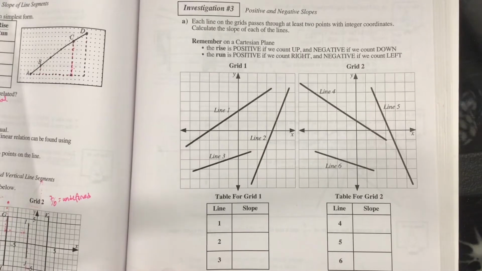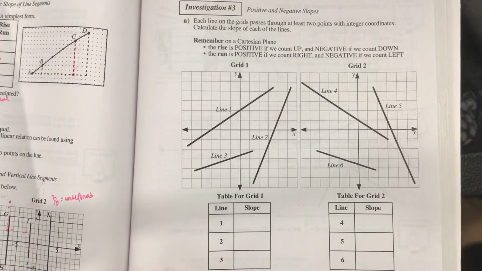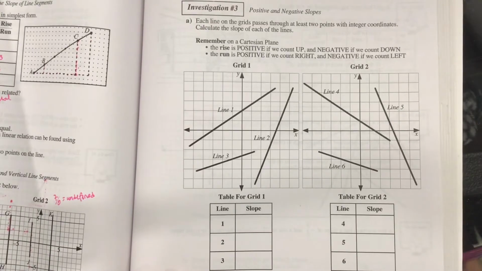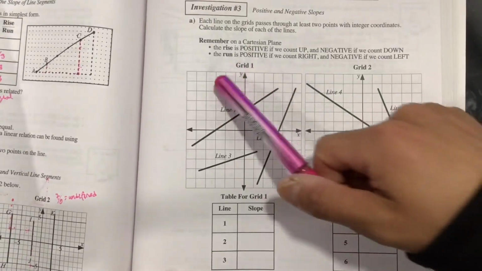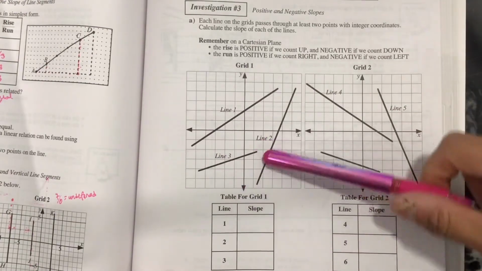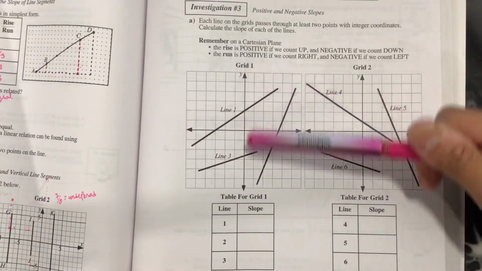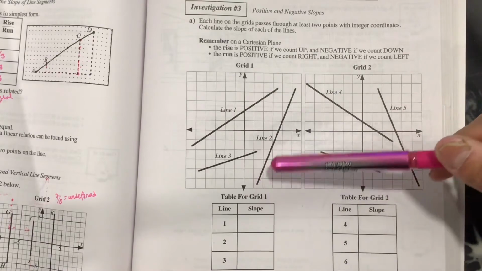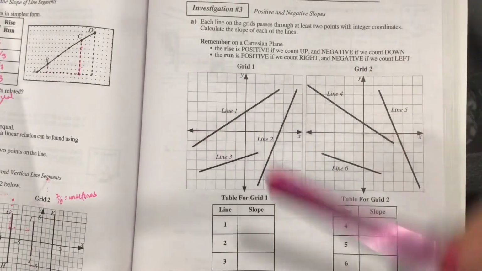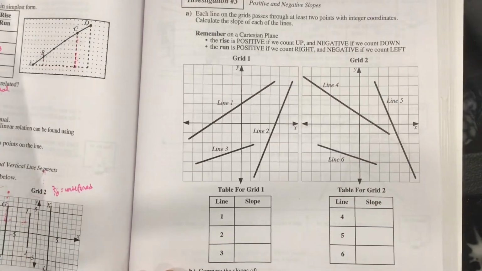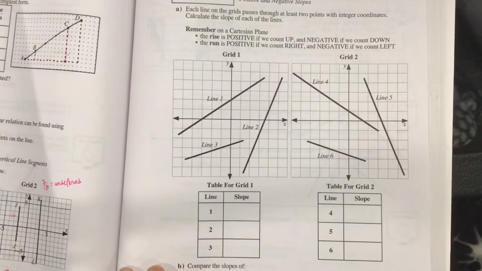Now in this next example, investigation number 3, each line on the grids, grid 1 and 2, passes through at least 2 points with integer coordinates. And we want to calculate the slope of each of the lines. One thing to remember on this Cartesian plane, where we have 4 different quadrants, is that the rise is positive if we count upwards and negative if we count downwards. And the run is positive if you're going to the right, but negative if you go to the left. So let's complete the tables for grid 1 and grid 2.